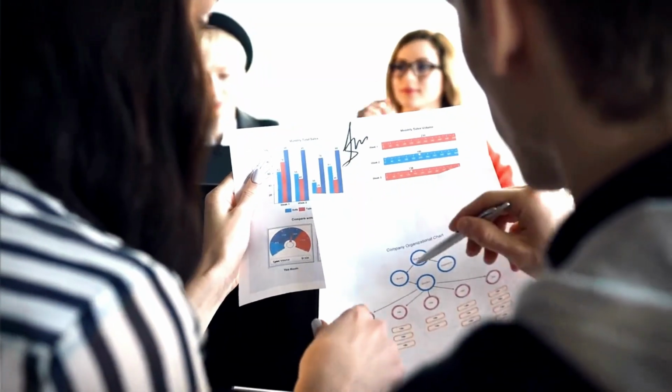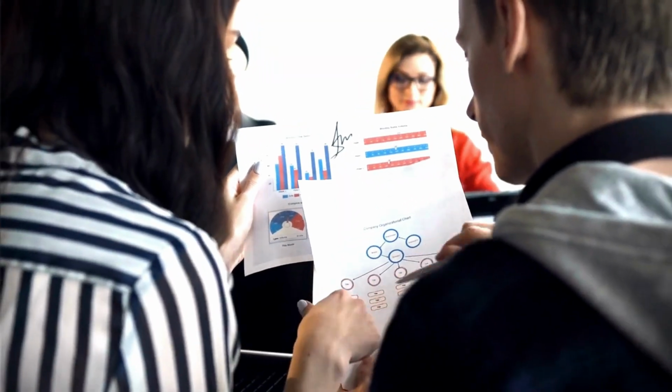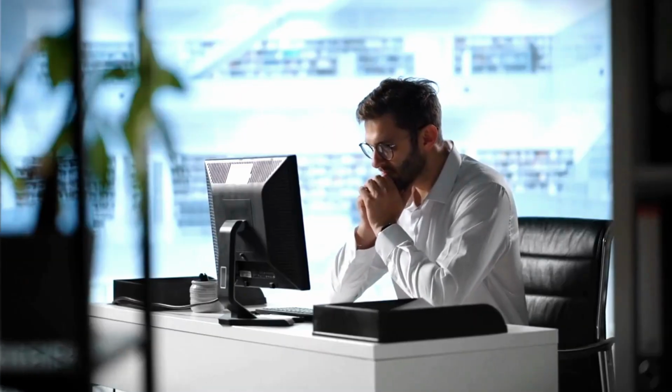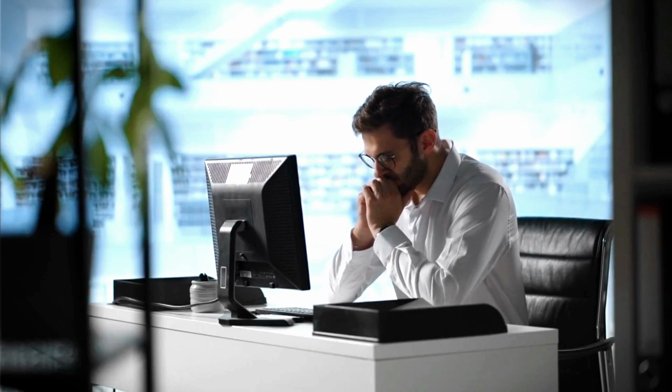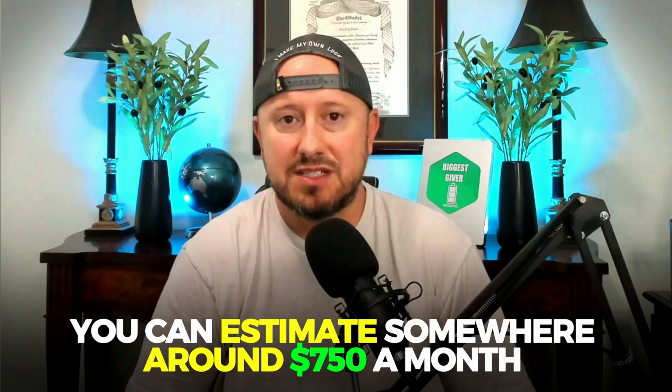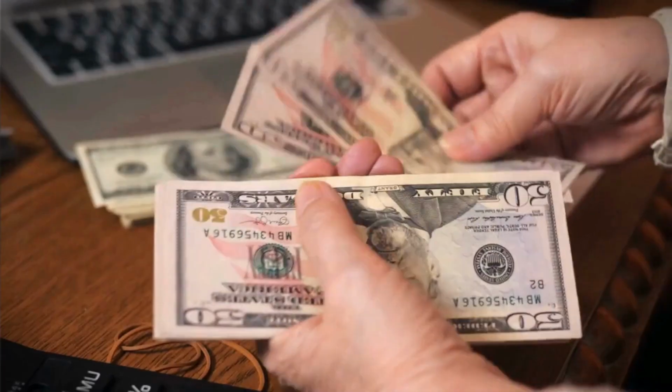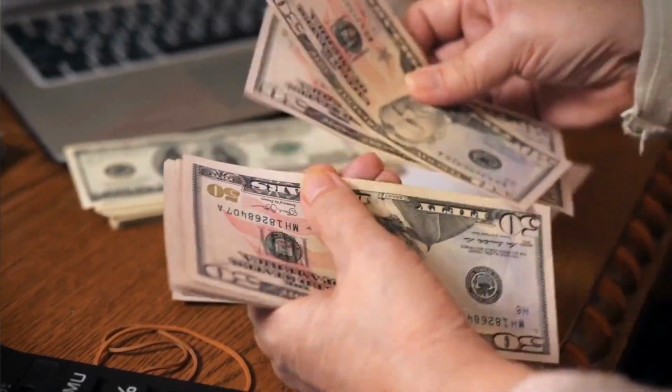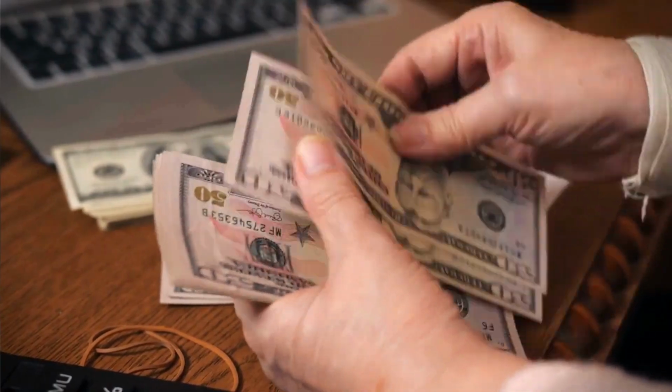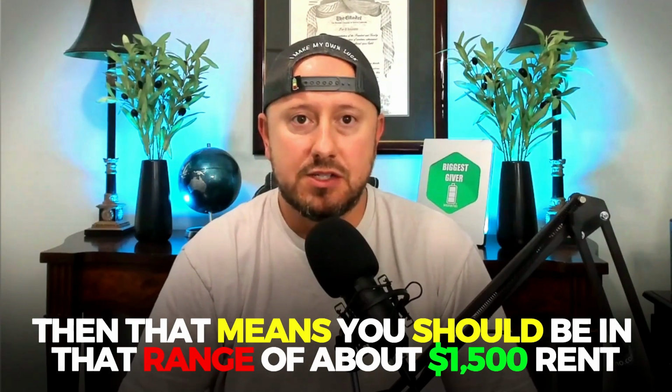So again, this is just a rule of thumb. This is not for sure. You have to do full underwriting ultimately. But when you're just trying to get quick estimates, if the monthly rent's going to be, let's just say, $1,500 a month, you can estimate somewhere around $750 a month in actual cash flow. And again, that is if you're putting down roughly 20% on the property's loan. If you finance roughly 80%, then you should be in that range, where about $1,500 rent should bring in about $750 or so, give or take.